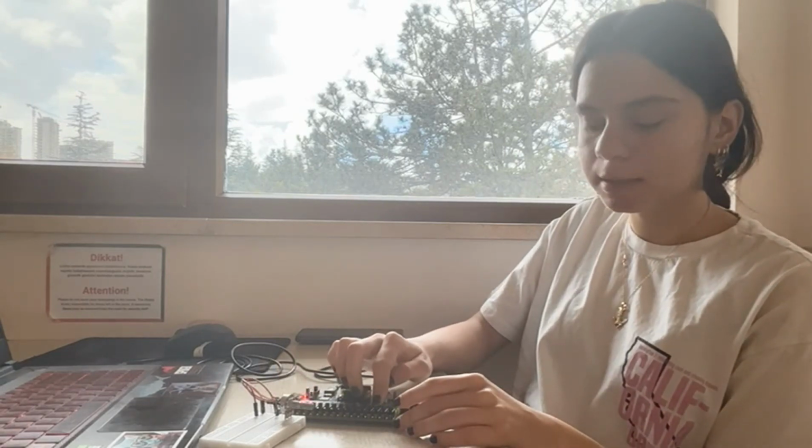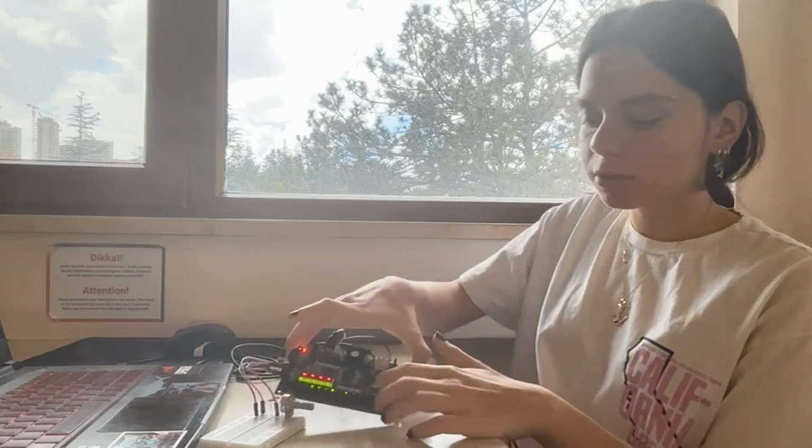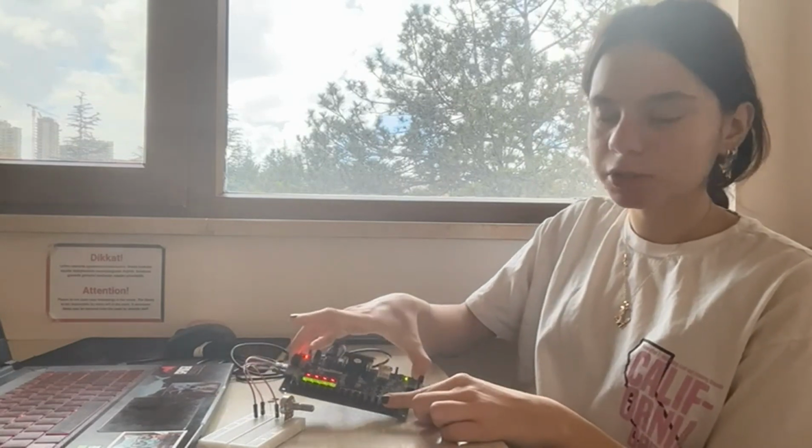This is a drum sound. It's the classic guitar sound. It's the bass guitar sound. This is the air horn one-shot, and this is the scratch one-shot. The one-shots are assigned to buttons, while the loops are assigned to switches.